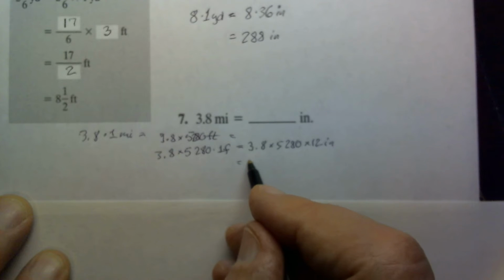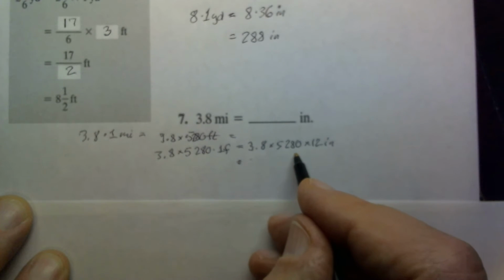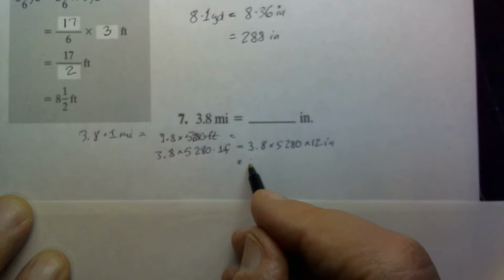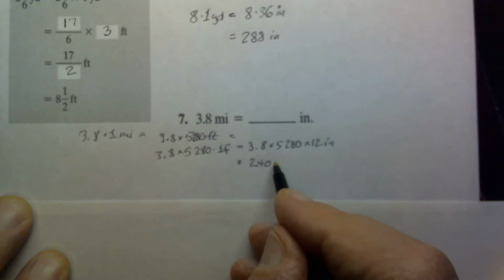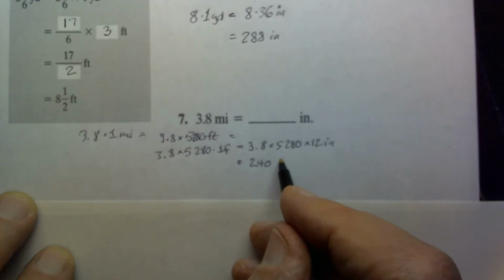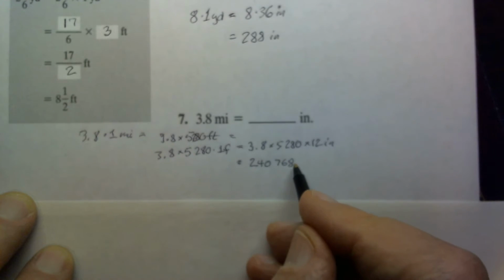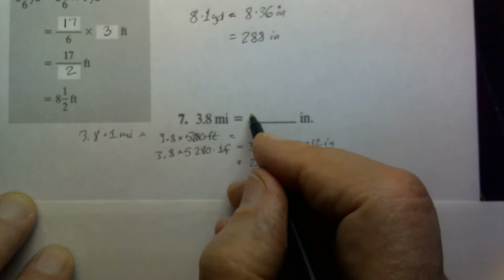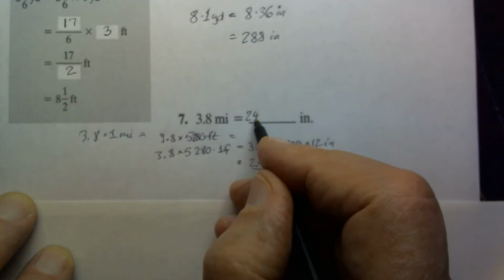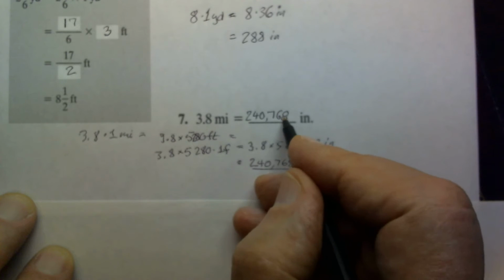So the answer, when you multiply these 3 numbers, 3.8 times 5,280 times 12, is 240,768 inches.